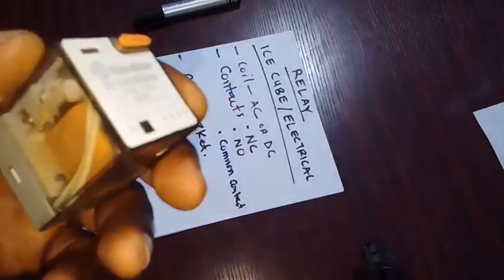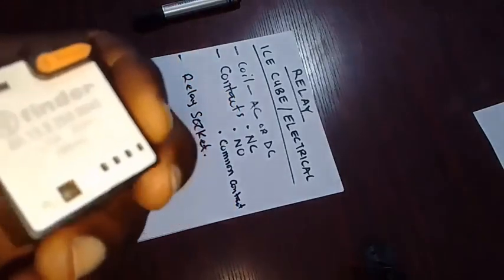Now here are the pins. The pins here determine the number or the set of contacts you have. So these are the parts of the relay. Every relay has a similar orientation or path. Now we're going to look at the principle of operation. We're going to discuss it so that you have a better understanding.